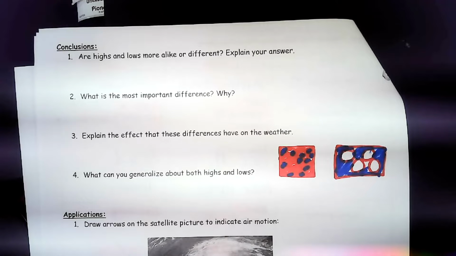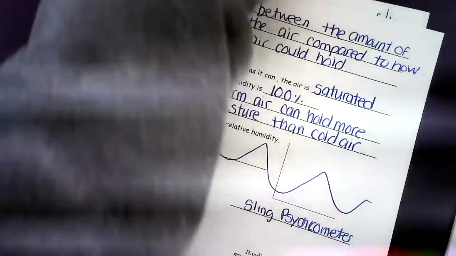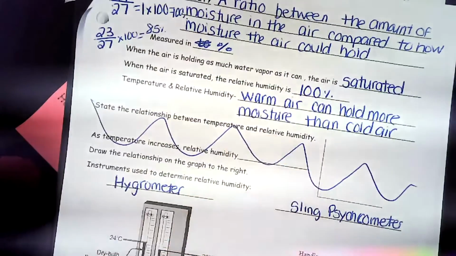This actually describes why you're so uncomfortable in the summer when the air is near 100% humidity. The cold air could be 100% humidity, and it's really not that much water. But with the warm air, when it's near 100%, it's a lot of water in the air, making you feel very uncomfortable.